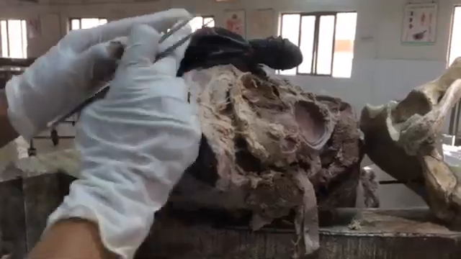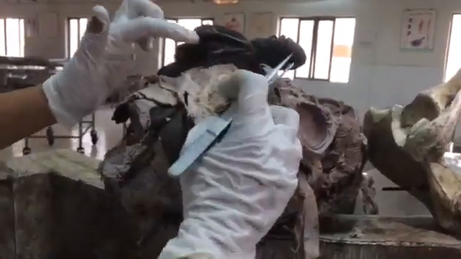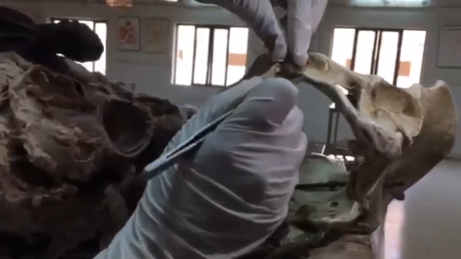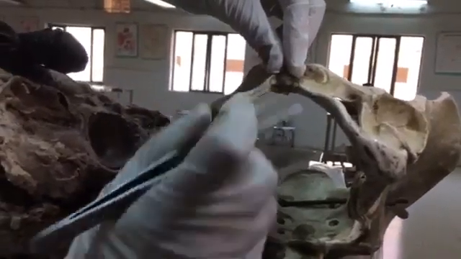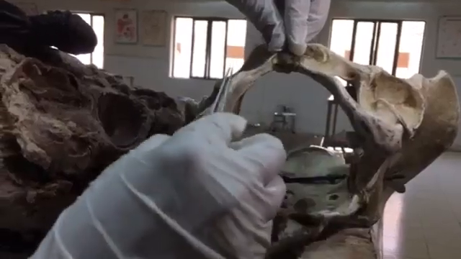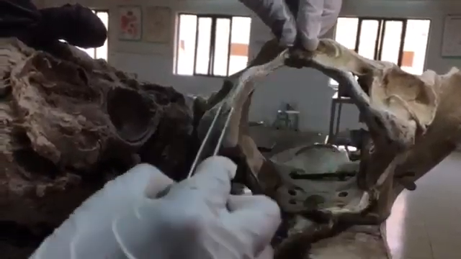We'll go with the urogenital triangle. So, the boundaries of the urogenital triangle: anteriorly you have the lower border of the pubic symphysis with the inferior arcuate ligament, and posteriorly an imaginary line joining the two ischial tuberosities. On either side you have the conjoint ischiopubic rami.